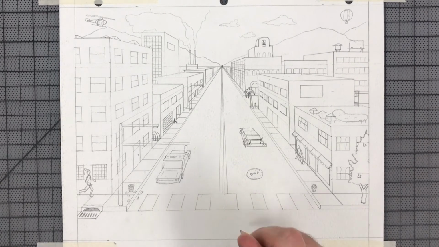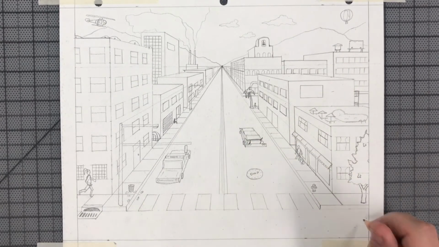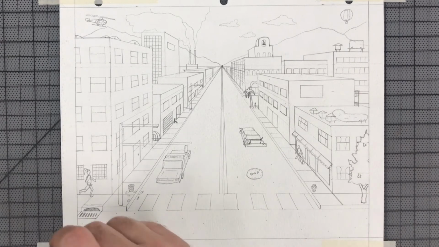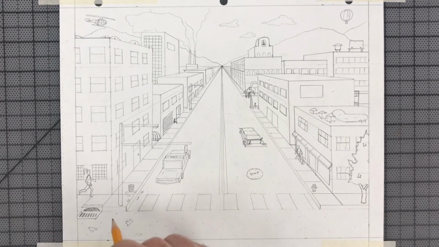Lastly, I'm going to add some texture in the foreground by dotting my pencil, or stippling my pencil, to create a rough texture for the street. I'll add a few pieces of litter and maybe a few taggings on the wall to complete my details.